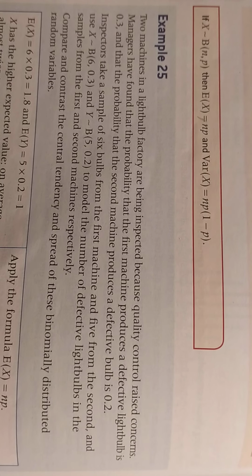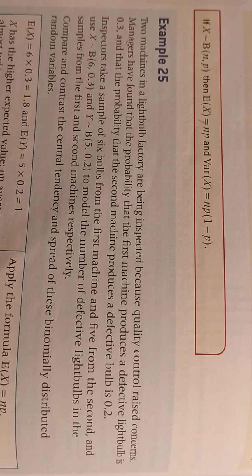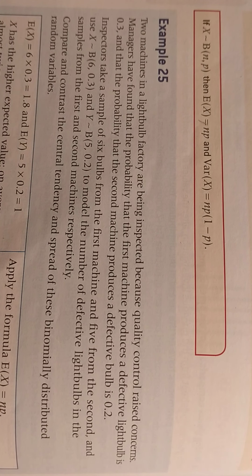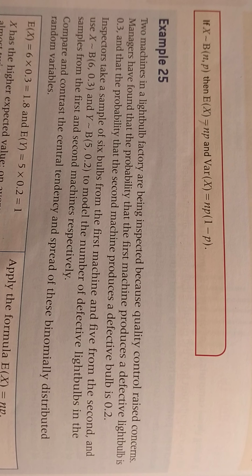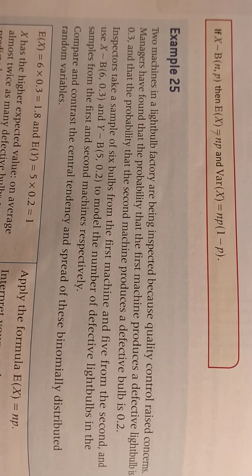Remember, variance is a measure of spread. It's the average squared distance a value is from the mean. And just for now, know that it's a measure of spread. In a minute, you're going to be comparing expected values and variances for two different distributions. So let's look at example 25. You might want to write that yellow bit in your notes.